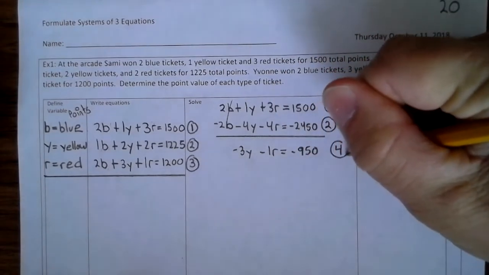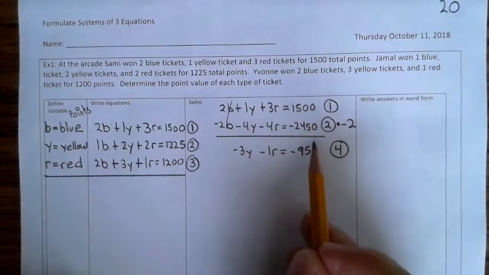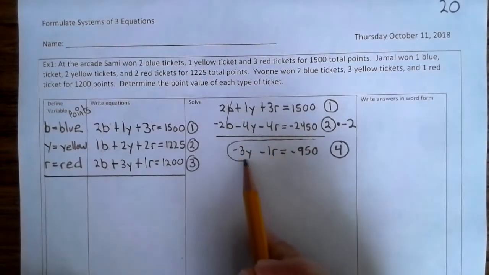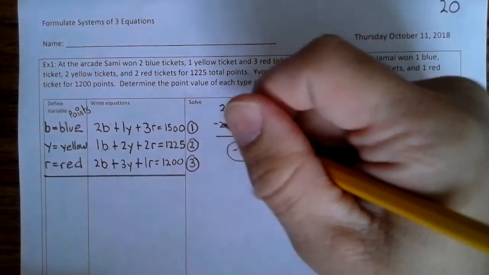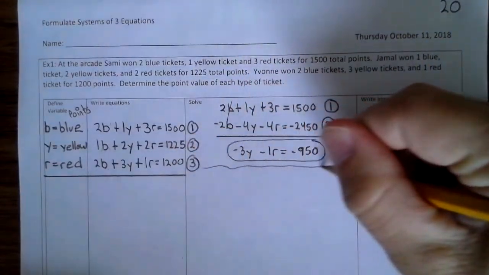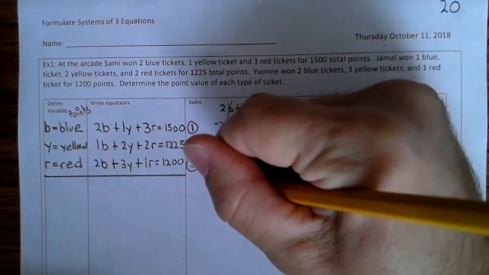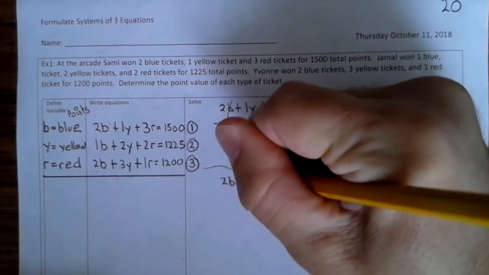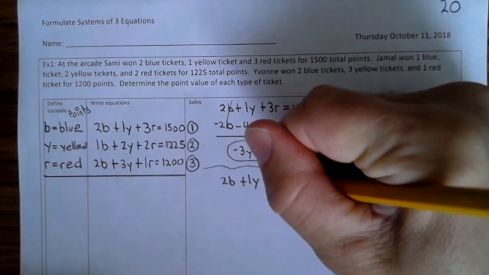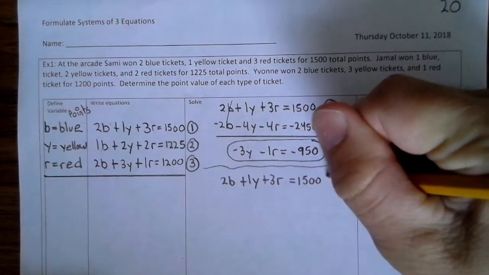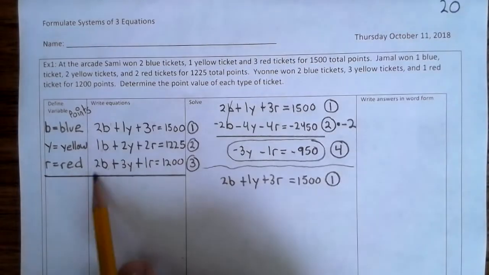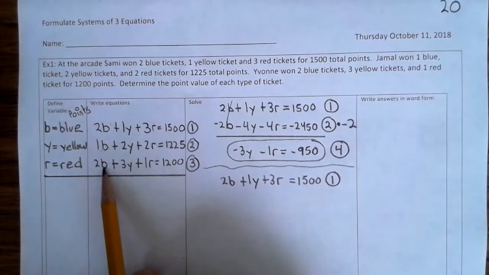All right, now we're going to take equation 1 and 3. So 2b plus 1y plus 3r equals 1500, and that's equation 1. And then here we need the b's to cancel, so we're going to multiply equation 3 by negative 1.